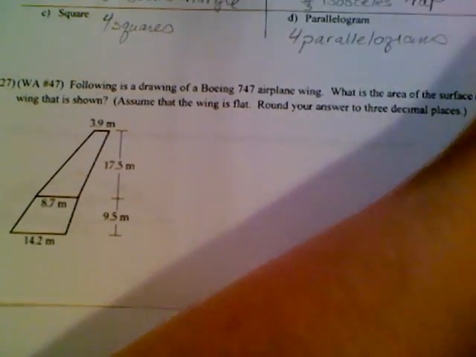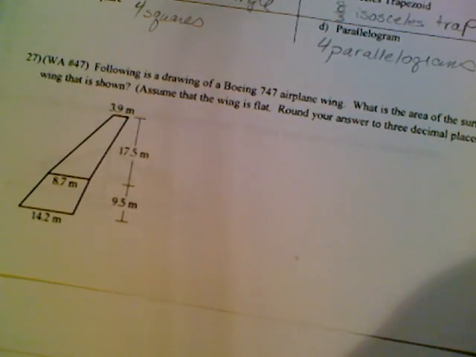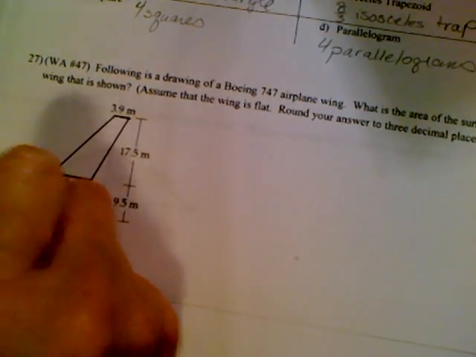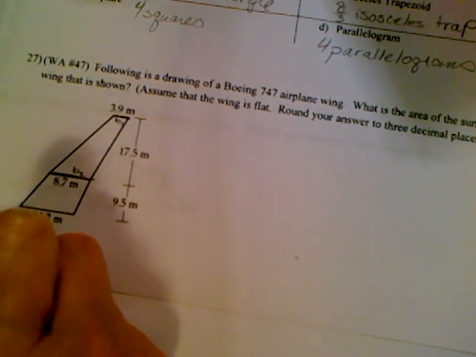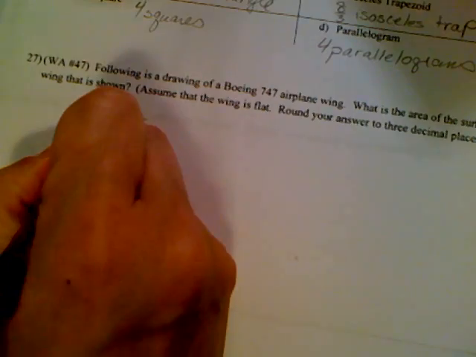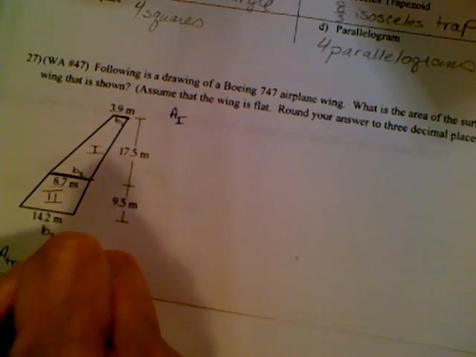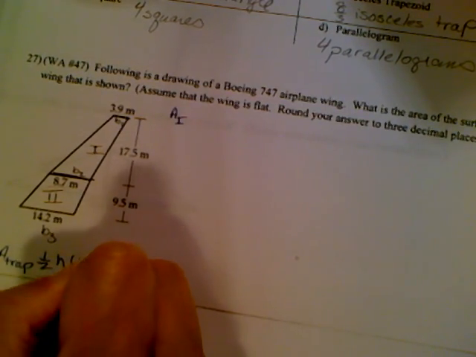Now I want to find the area of this airplane wing of a Boeing 747. Both of these are trapezoids. This is B1, B2, and B2, and then this is B3. If I call this shape 1 and this shape 2, then the area of a trapezoid is 1/2 the height times B1 plus B2.